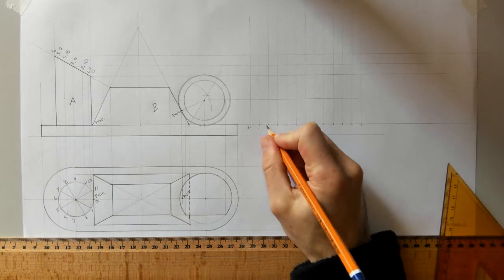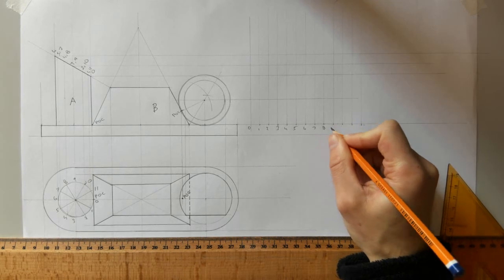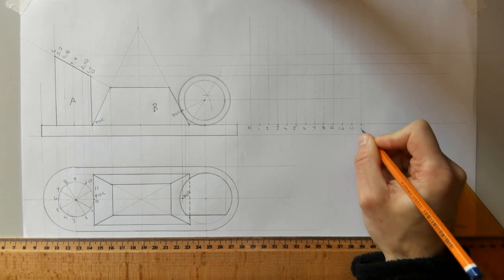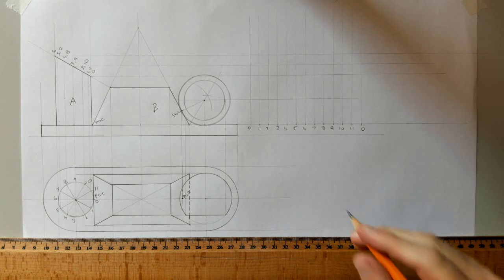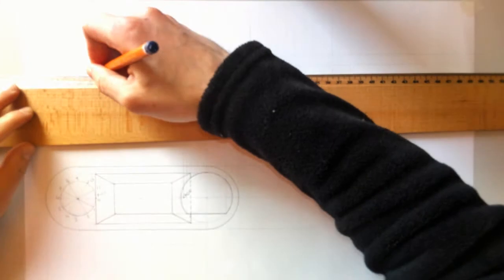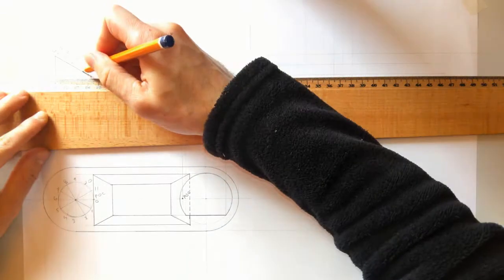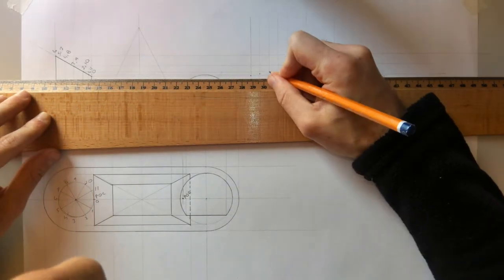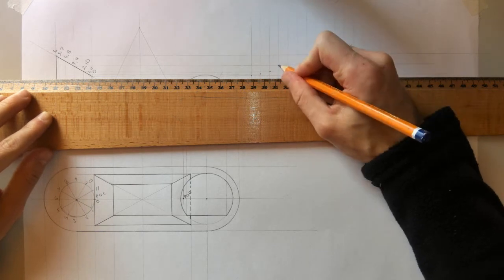So I have 0, 1, 2, 3, and I eventually get around all the way back to 0 again. So the first one, the height of 0, I already have it here. And I go to 1, you see that height there. 2 is that height there. 3 I already have.